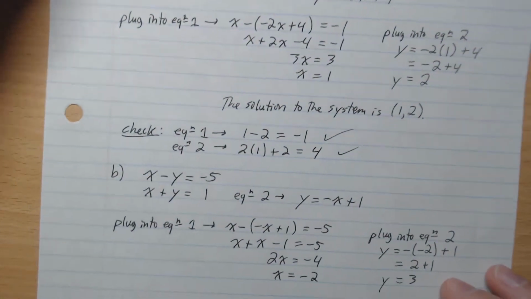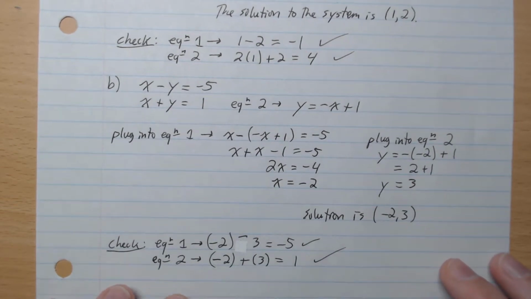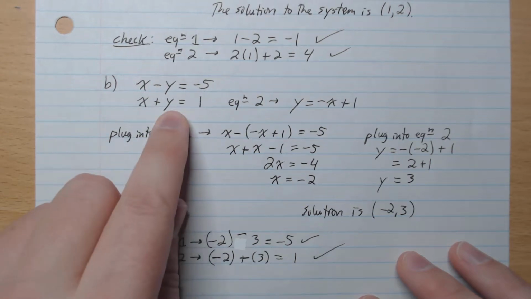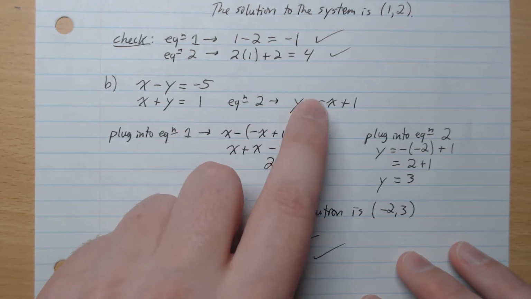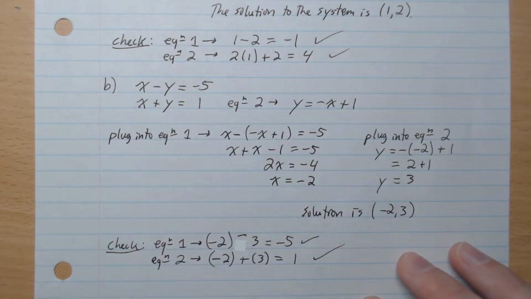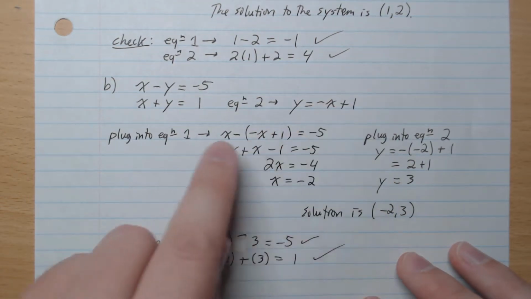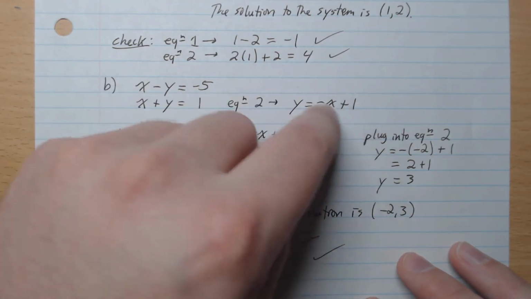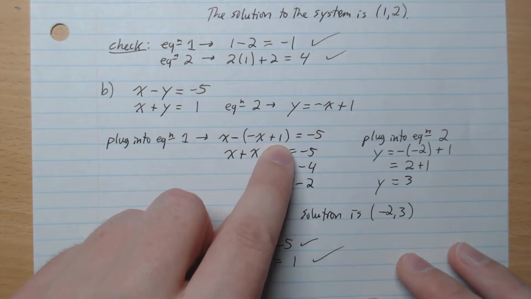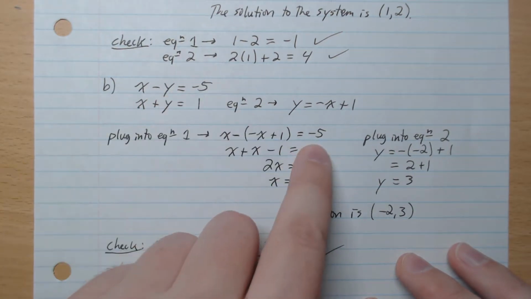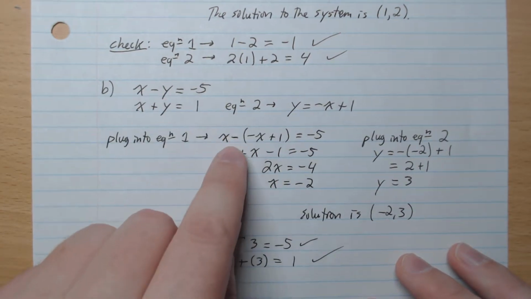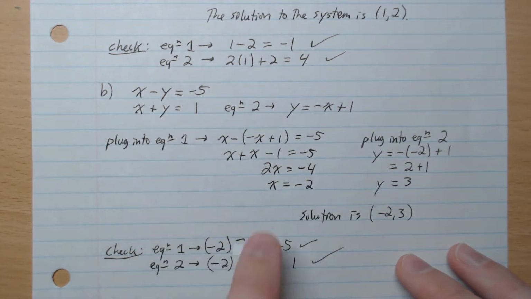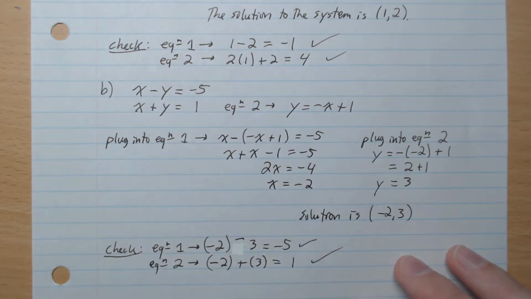So I'm going to do lots of examples, and then you guys will be able to practice after. So B, here's our system right here. We notice that from equation 2, it's a lot easier to isolate y. So y equals -x plus 1. We're taking this and plugging it into equation 1. So x minus y, this y here is being replaced by -x plus 1, like that, equals -5. And so we distribute the negatives, so plus x minus 1, like that. We get 2x equals -4, which makes x equal -2, like that.